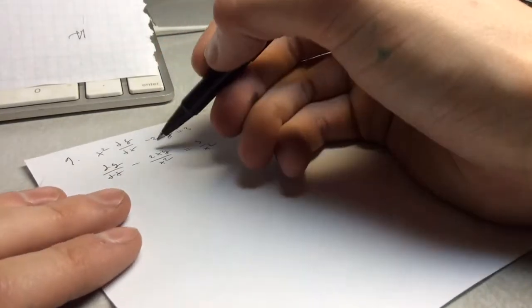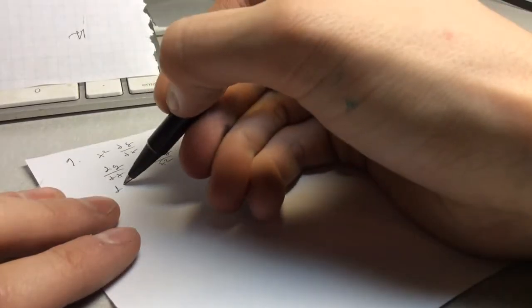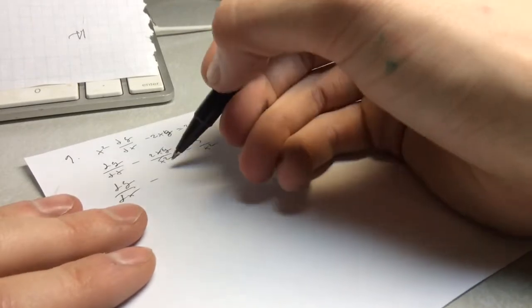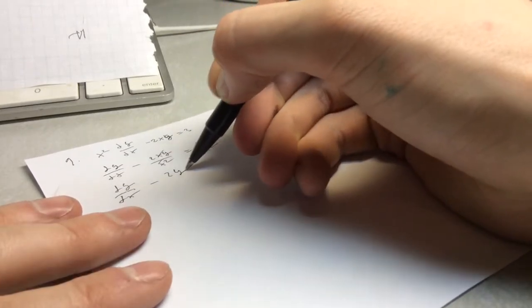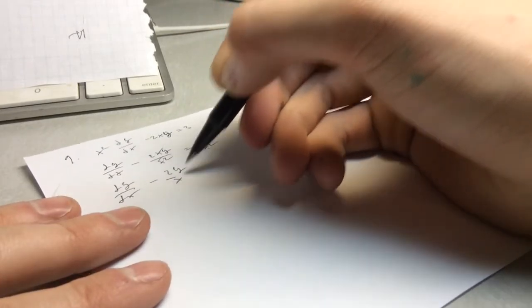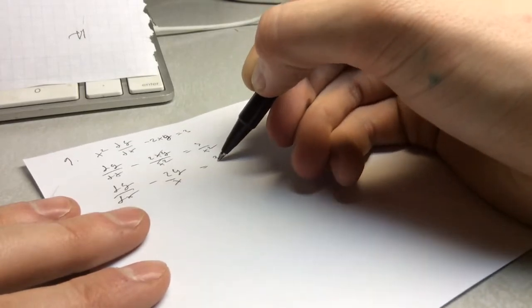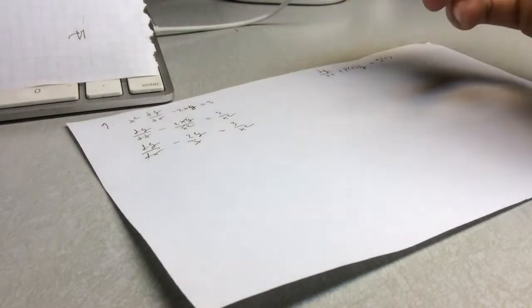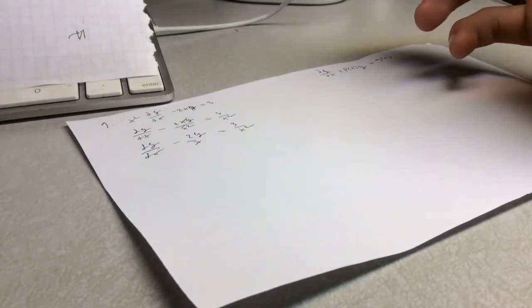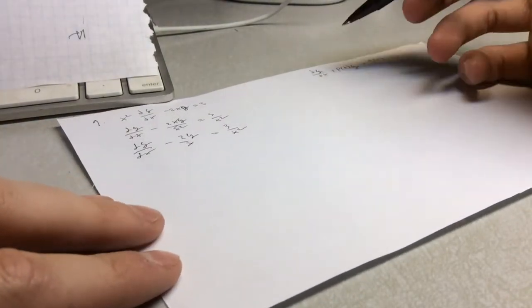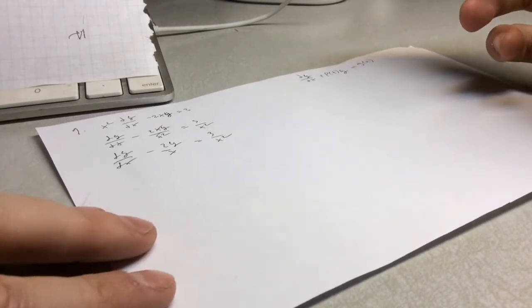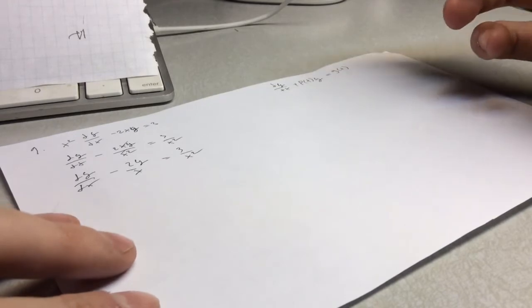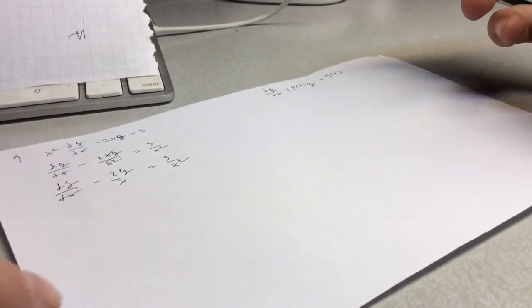The x is canceled, so we have dy/dx minus 2y over x equals 3 over x squared. From here, we can see that the equation doesn't look separable, so it might be a good time to implement the integrating factor.